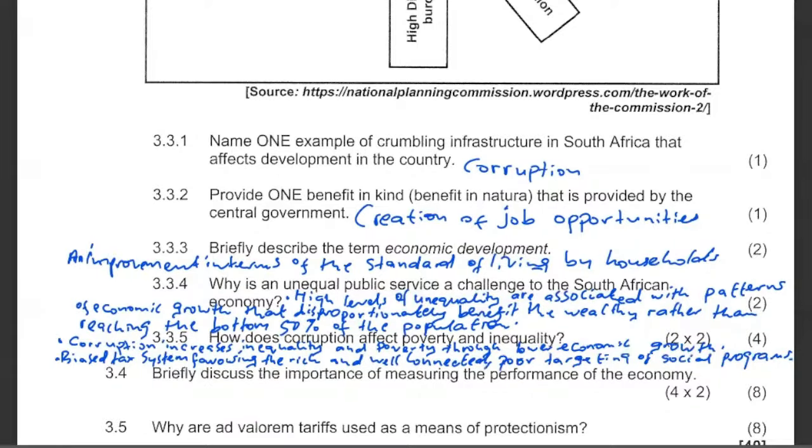So now let's check 3.4. It reads as follows. Briefly discuss the importance of measuring the performance of the economy. The performance of the economy needs to be measured so as to know the level of production of goods and services by businesses, and also to assess the standard of living of households, and also to improve production of local businesses so as to have more exports than imports. And lastly, so that the government can collect tax from households and businesses.